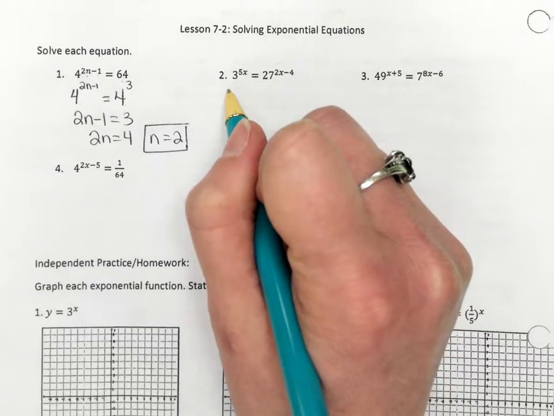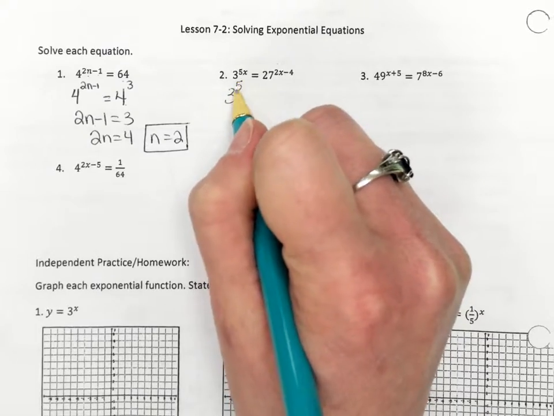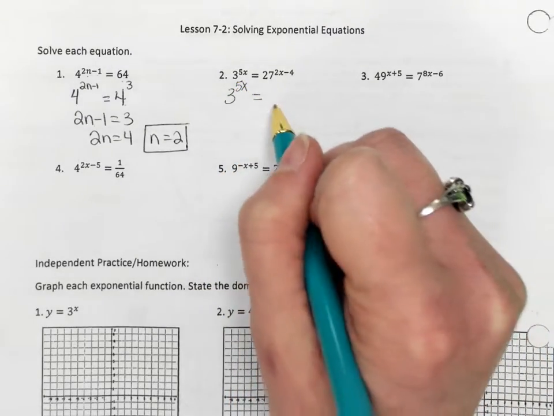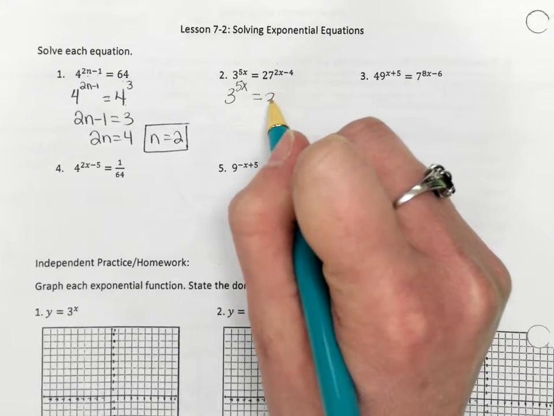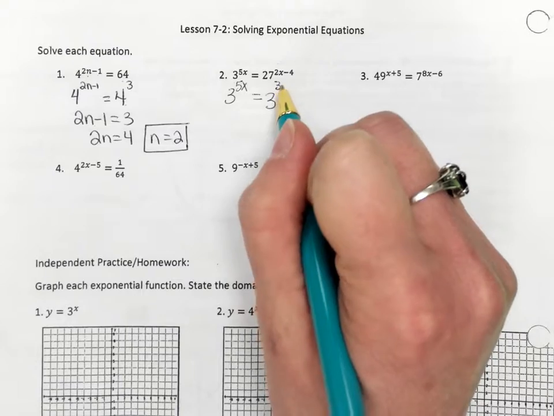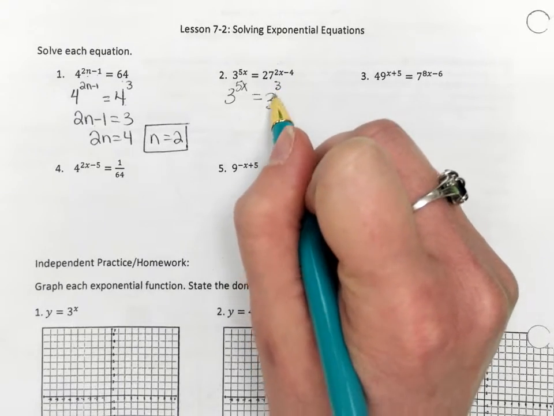3 to the third is 27. So I'm going to bring this one down: 3 to the 5x. Y'all good so far? Okay, 27 is 3 to the third. I'm not finished, just hold on a minute. Are y'all okay on where I got 3 to the third?